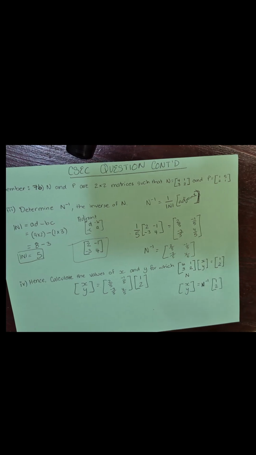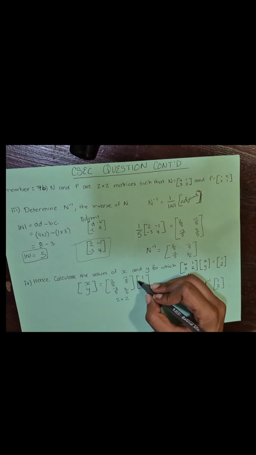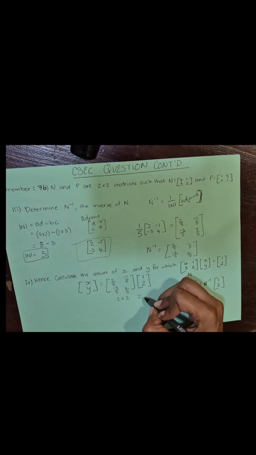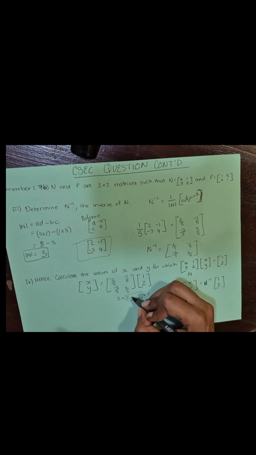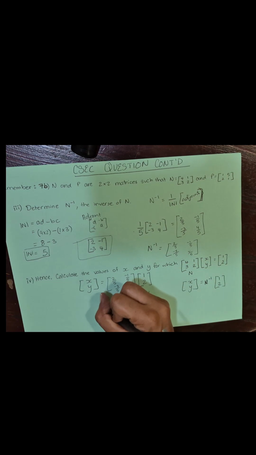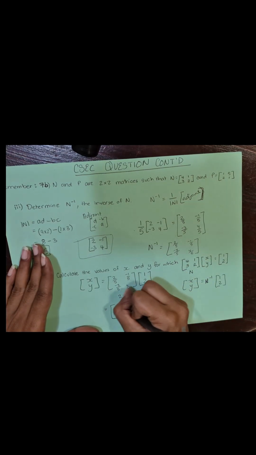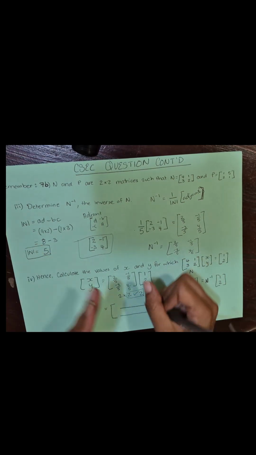And how do we do our matrix multiplication? We need to write the orders first. So we know this is a 2 by 2 matrix, and this one is 2 rows, 1 column. So we know it's possible, and our answer matrix is going to be a 2 by 1 matrix. So 1 column, 2 rows.